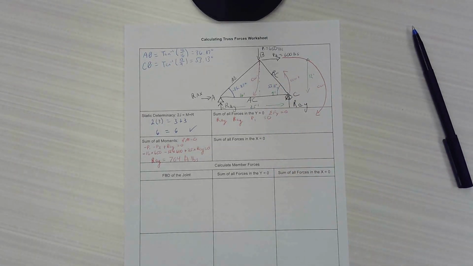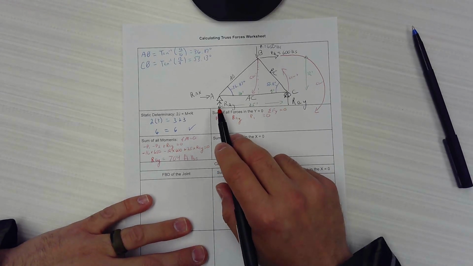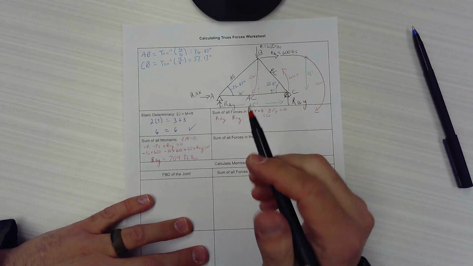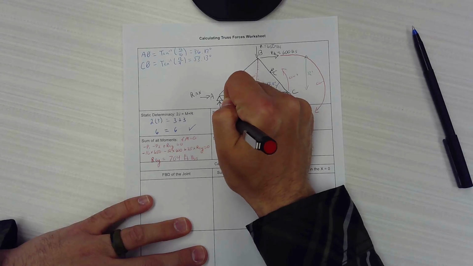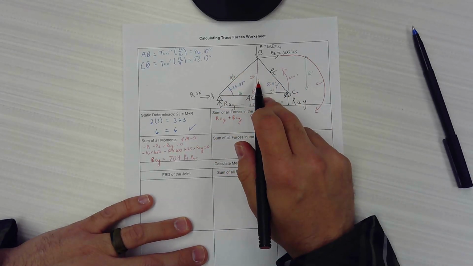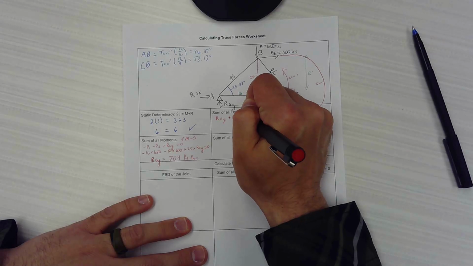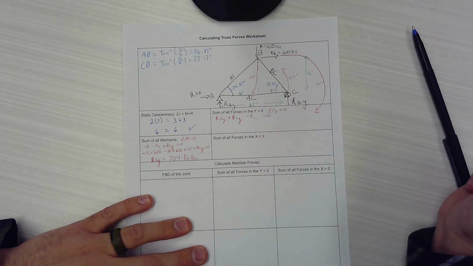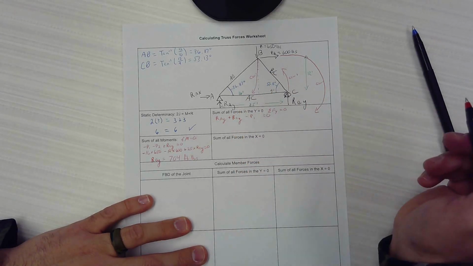Now another one of our guiding principles here is when we're looking at vectors, if they're up and to the right, they're considered positive. If they're down and to the left, they're considered negative. So RAY and RCY have both been drawn pointing up, so they're positive. I'm going to put a plus symbol between those two. But then P1 is in fact pointing down. So that's going to be denoted with a negative vector value there. So minus P1 equals 0.